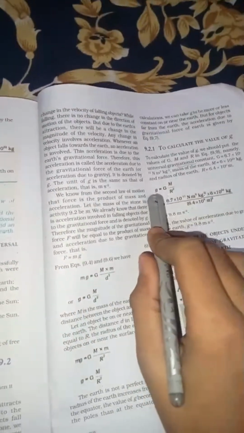Okay, now the calculated value of G. We learned that this is capital G, and in the mind a question arises: what is the value of this capital G? This is the formula to find the capital G value. And small g value is 9.8 meter per second square.